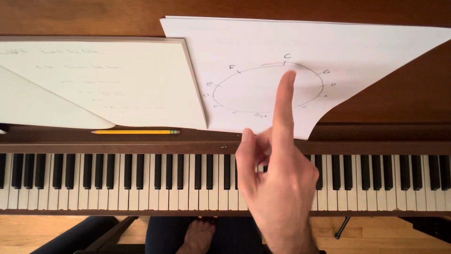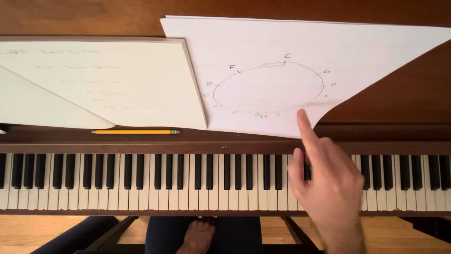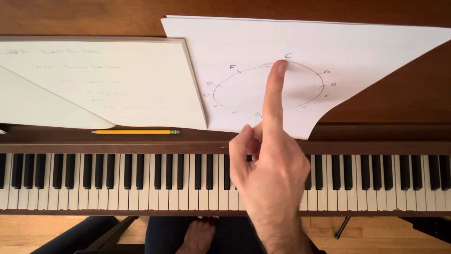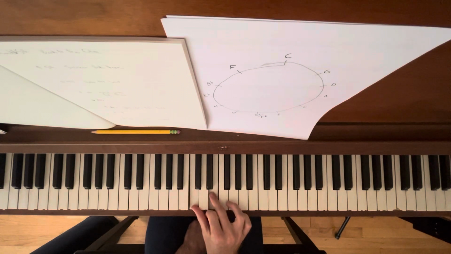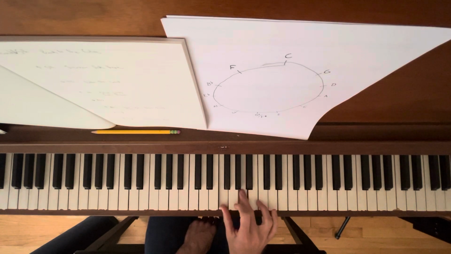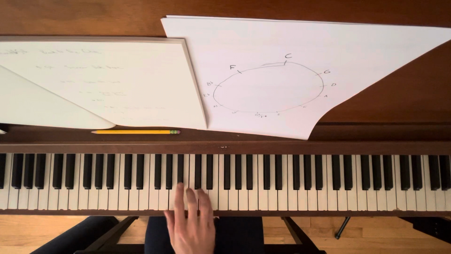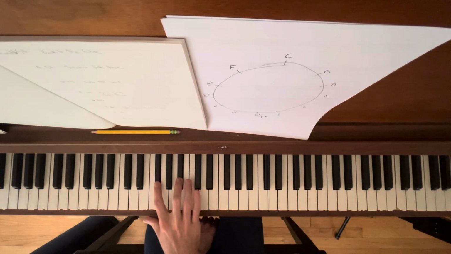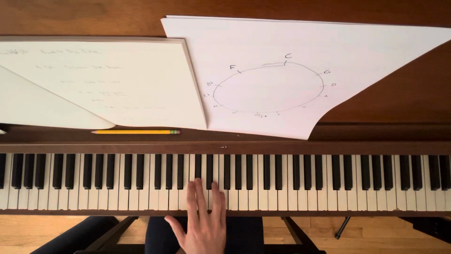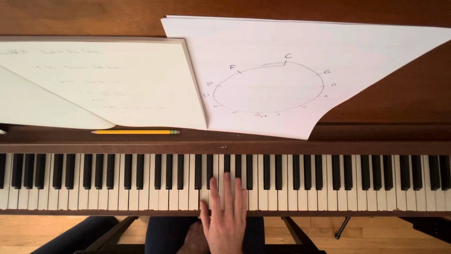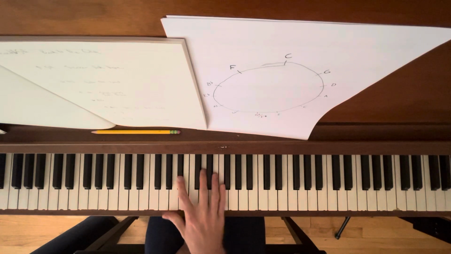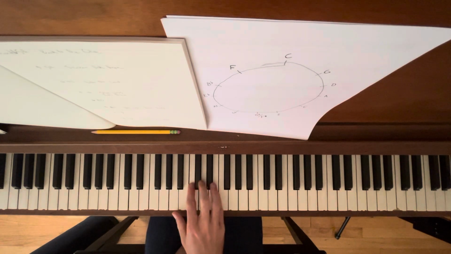Then go around the circle and practice this interval above and below each note in the circle, just like we did with fifths. So above C, below C, above F, below F, B flat, E flat, back to C.